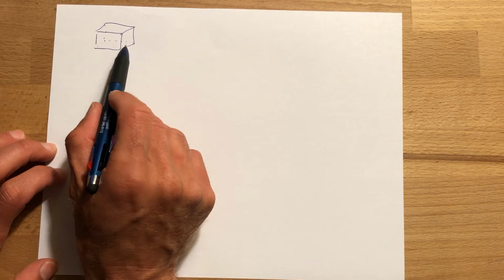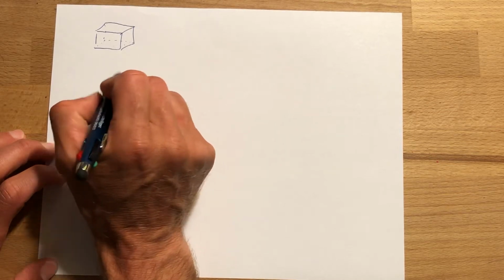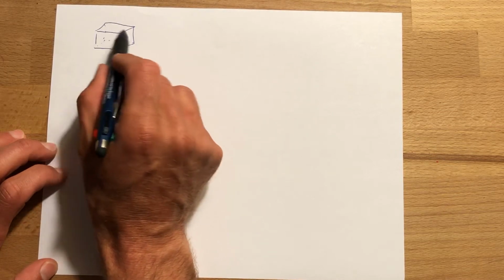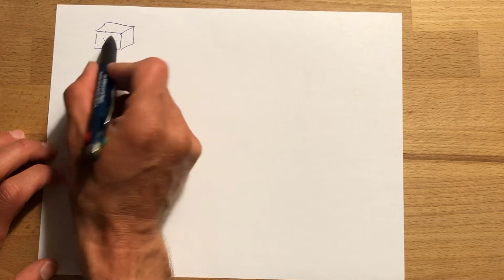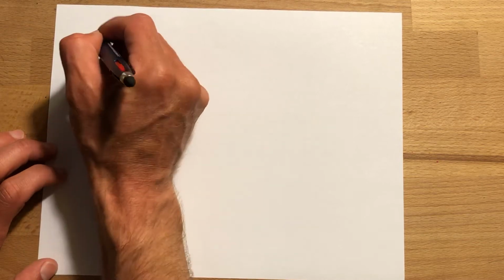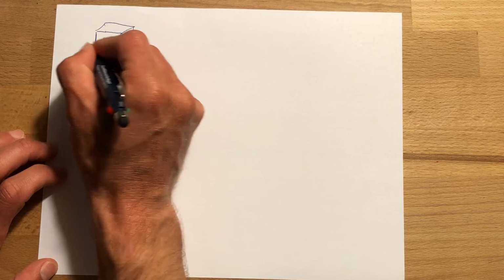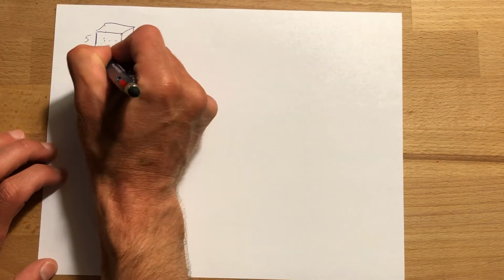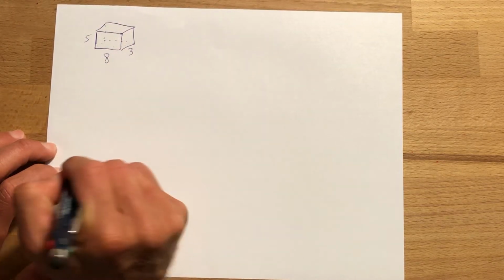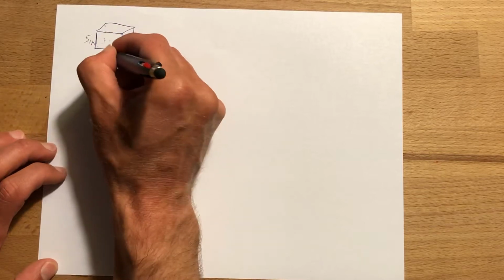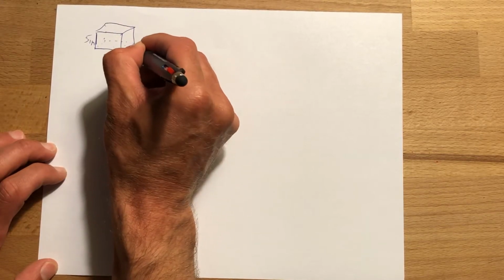Now, let's say I take this shape and I break it up, and I just count the outside parts. So let's say this is 5, and this is 8, and this is 3. Let's say this is 5 inches, 8 inches, 3 inches.